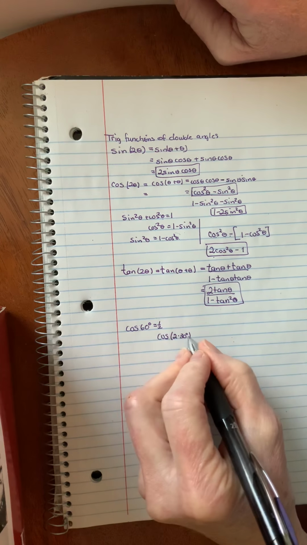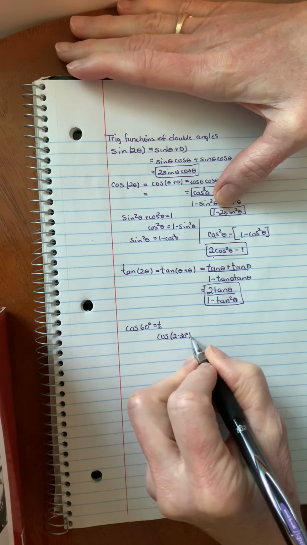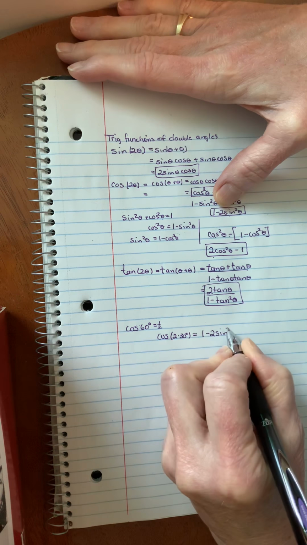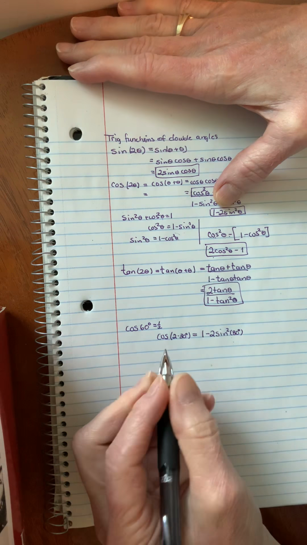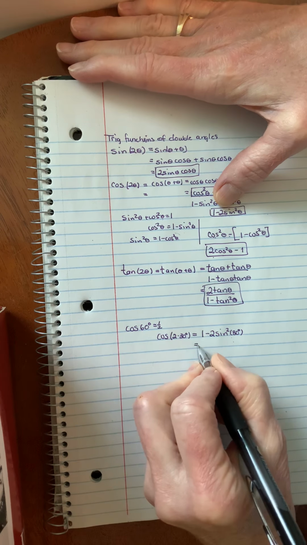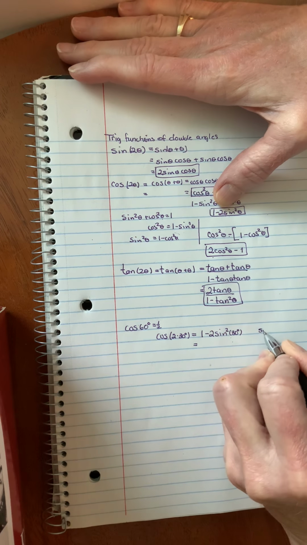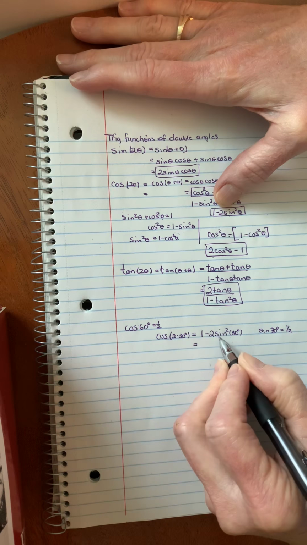So this is equal to this identity. It's equal to 1 minus 2 times the sine squared of 30 degrees. That's the angle that we're talking about. So what is the sine of 30? The sine of 30 degrees is 1/2. So I'm going to put that in here.